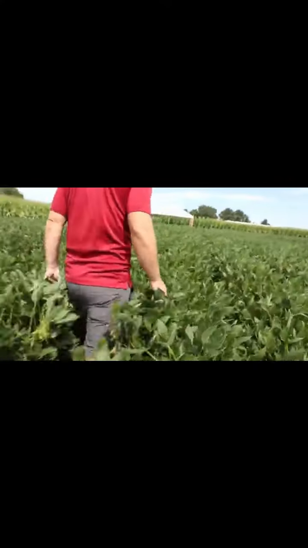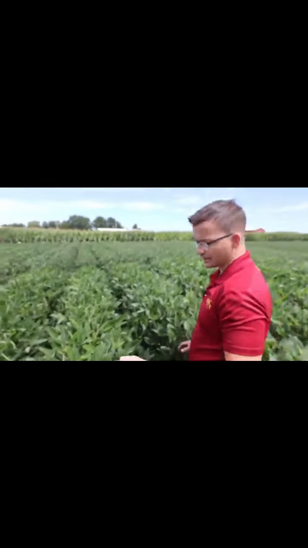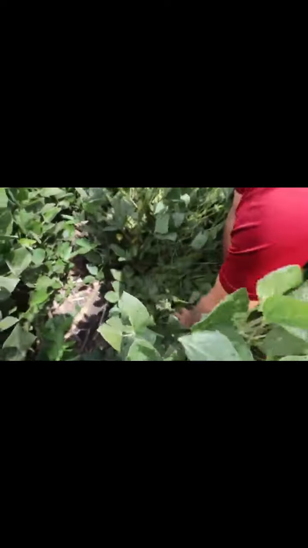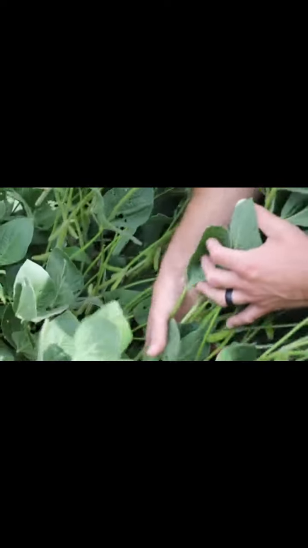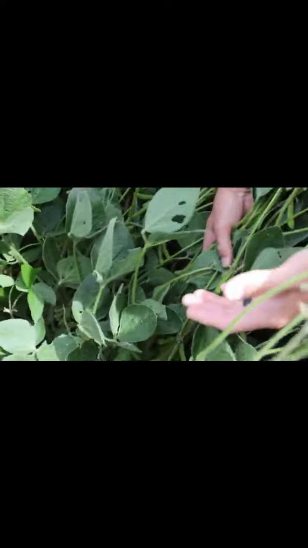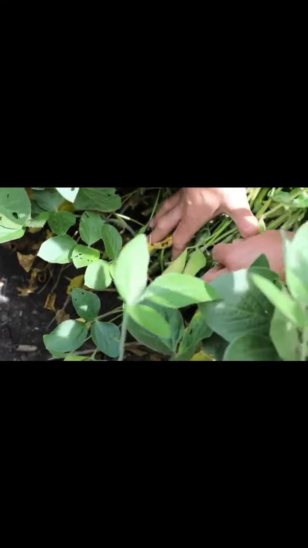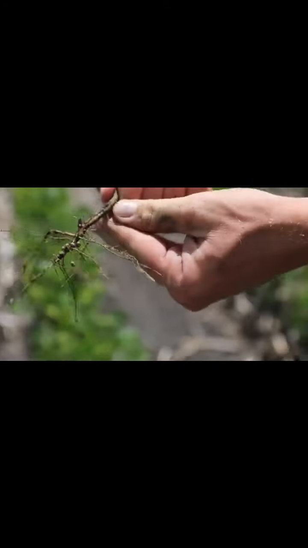So as you walk across the field, you want to stop in multiple locations and examine individual plants. So we'll peel back the canopy here and we'll see what's going on. You want to examine the lower canopy of a plant as well as the upper canopy of a plant because different diseases appear on different parts of the plant. If you find a spot that shows nondescript yellowing symptoms, maybe there's a root disease such as soybean cyst nematode.